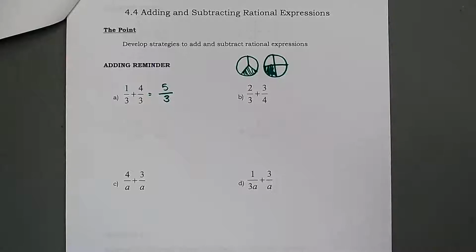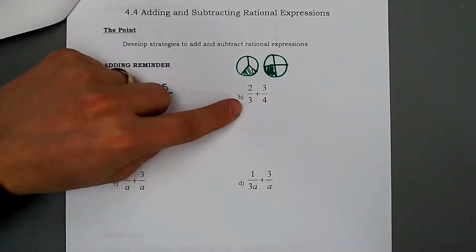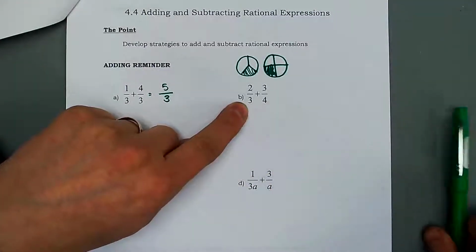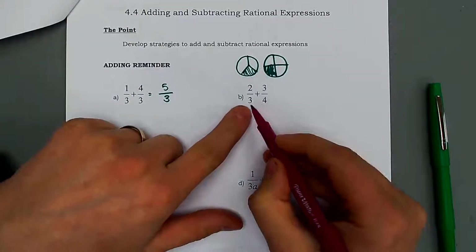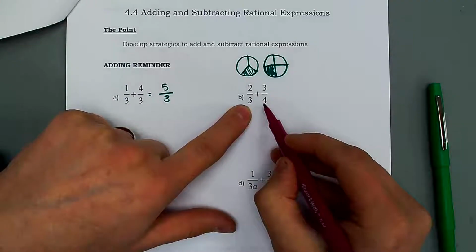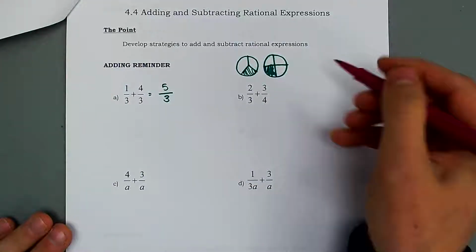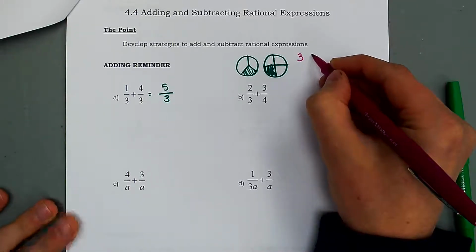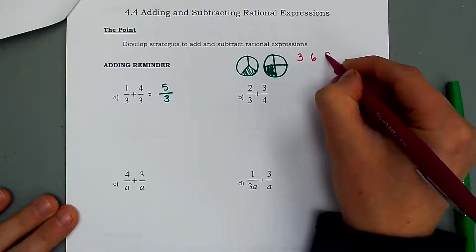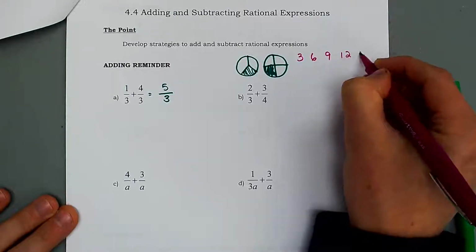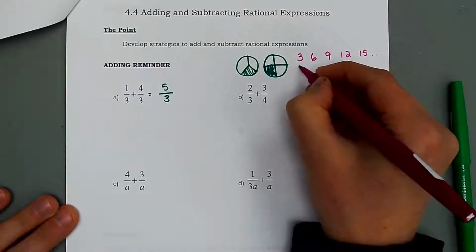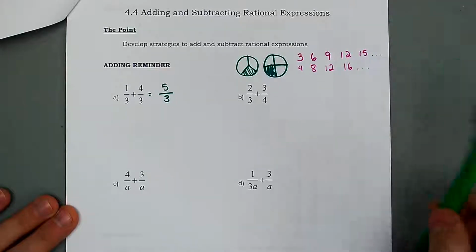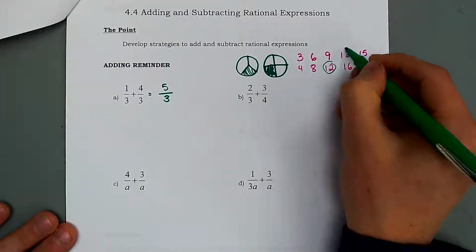Without visualizing too much, what we're looking for is for that bottom number to somehow match, and that's representing the size of that pizza. So what we're going to do is find a way to make that 3 and the 4 similar by looking at their factors, their multiples. So multiples of 3 are 3 times 1, 3 times 2. We can just skip count as well: 3, 6, 9, 12, 15, and so on. Multiples of 4 are 4, 8, 12, 16, and so on. And we're looking for the first one, the lowest common multiple, which is a 12.